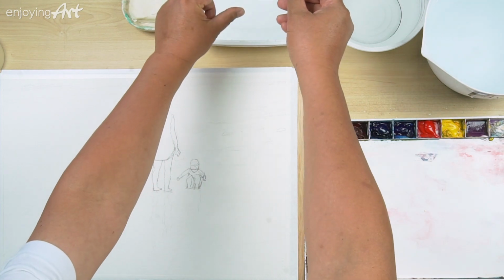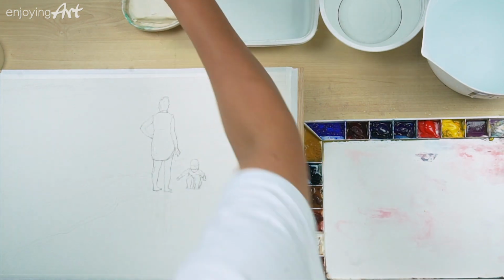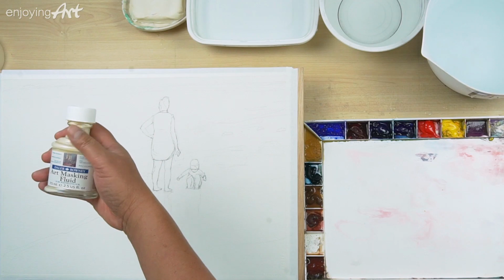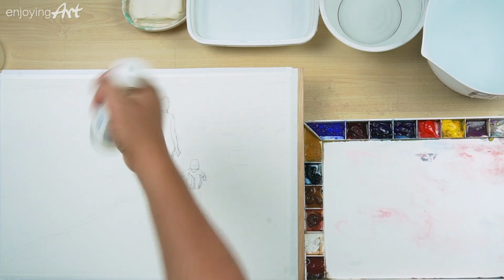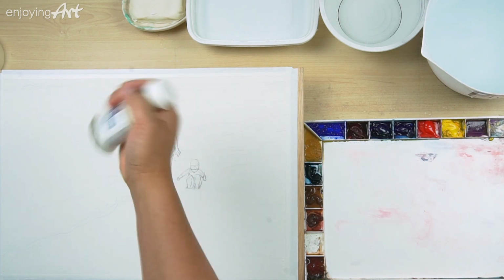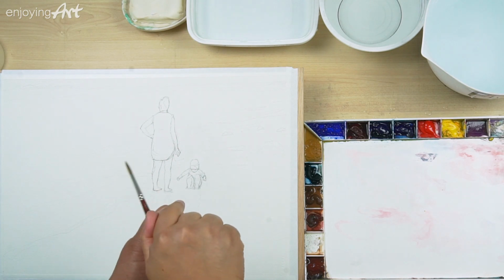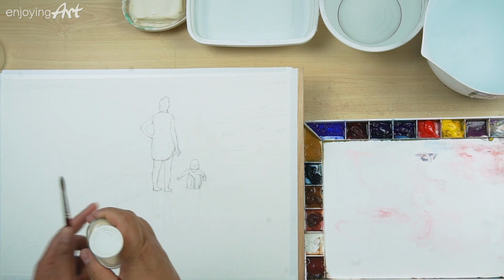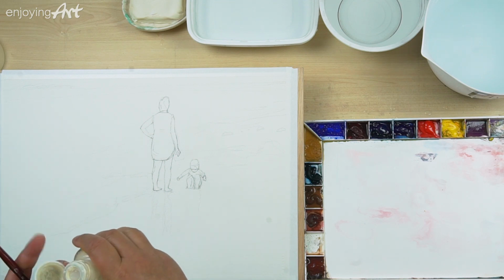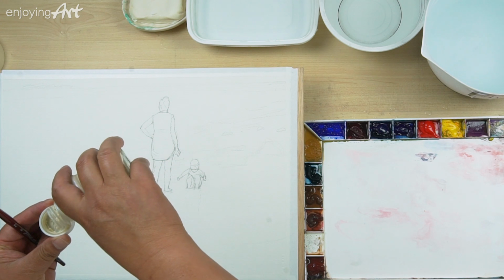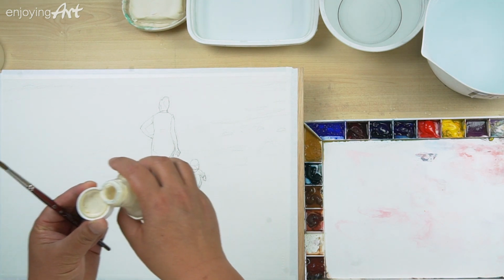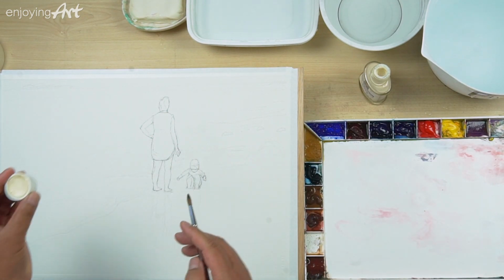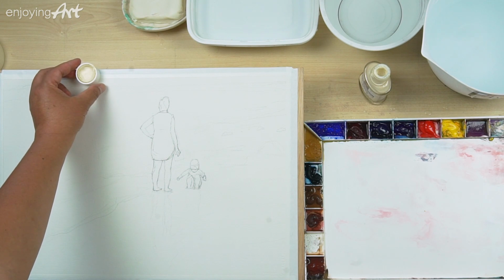Clean my brush first, and this is the masking fluid I'm going to use. I'm going to shake it. Okay, that's good. I don't really need a lot, so I'm going to pour some out. That's good enough. I'm going to put the other side over here, right on the edge.